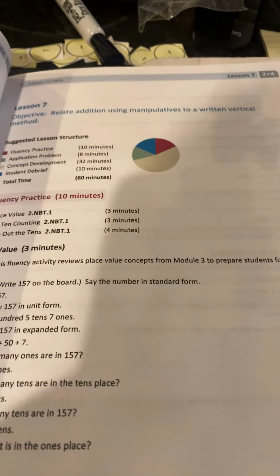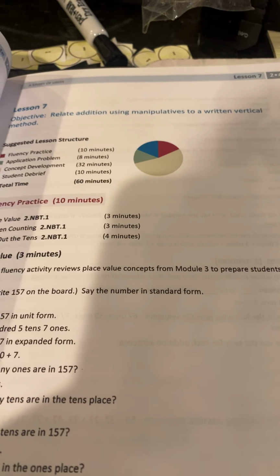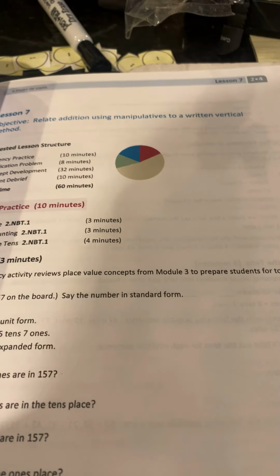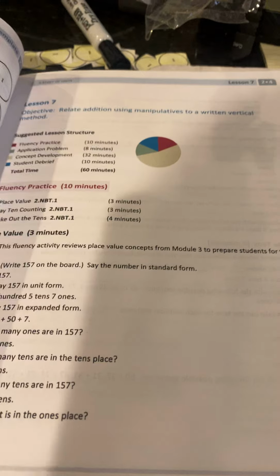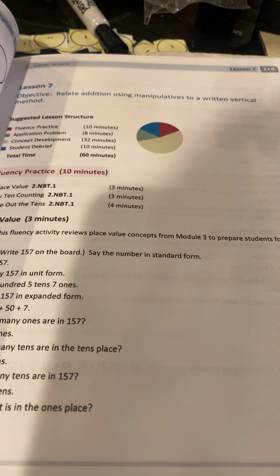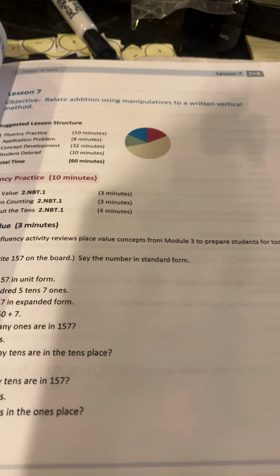So anyway, this is lesson 7, which is for Monday, December 14th. And if you've already done your lesson, this is great. You don't have to watch this, but this is to help explain anything that might be helpful to parents, especially since we are going vertical today on our math lessons.